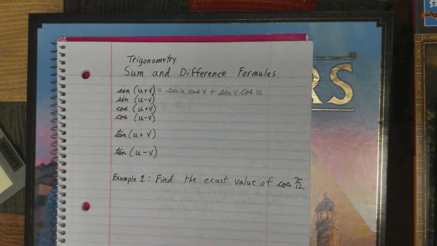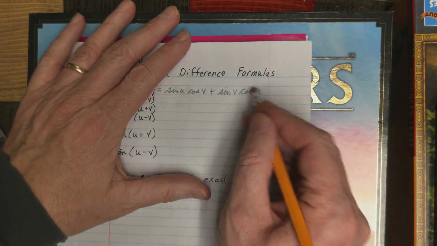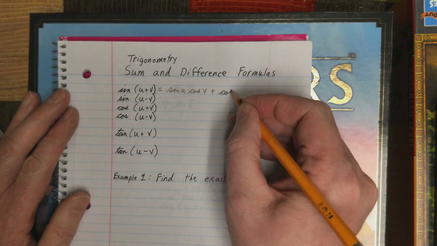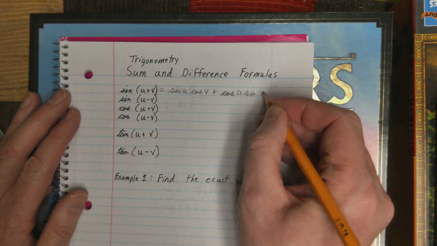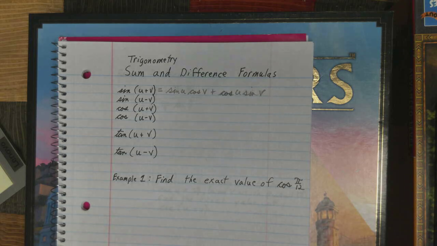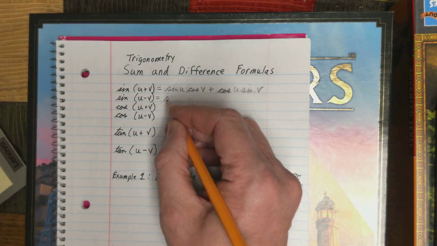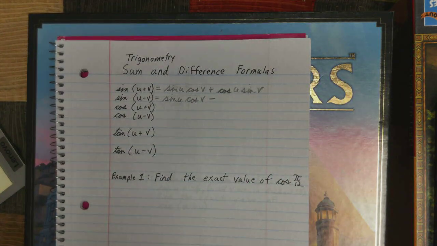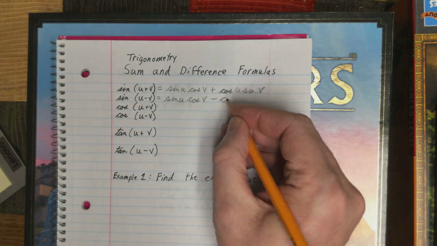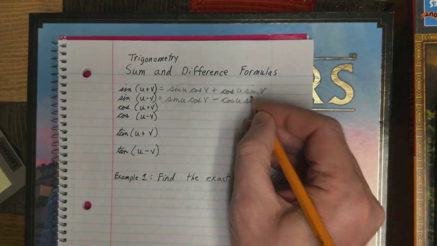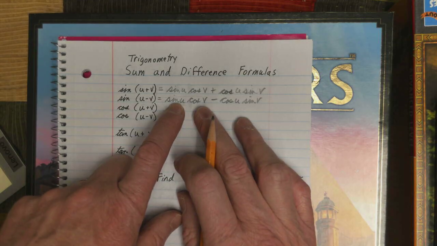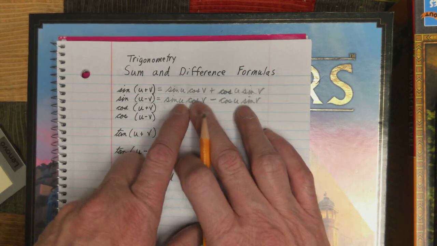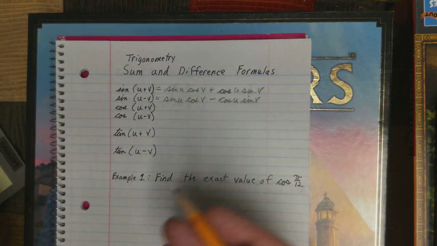We might take some time to show that. I'm going to rearrange that and write cosine u sine v, just to conform to the order the book has. And then sine u cosine v for the sine of u minus v, minus cosine u sine v. So you're taking the sine and cosine of each separate angle. On the sum, you're adding these amounts. On the difference, you're subtracting these amounts.